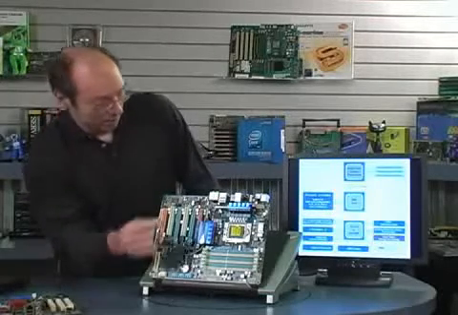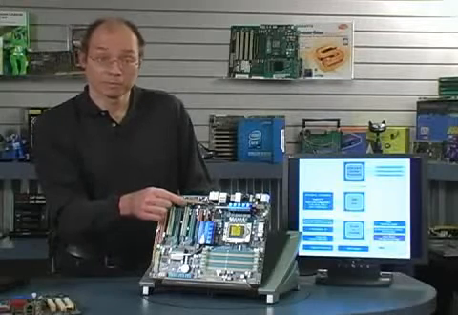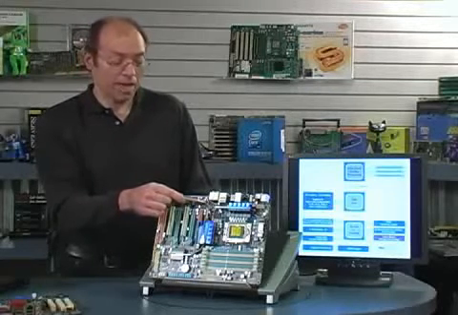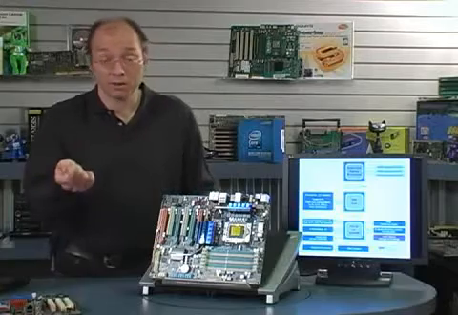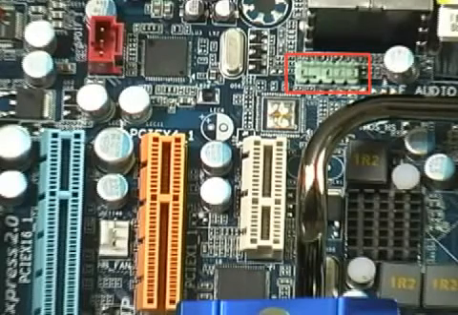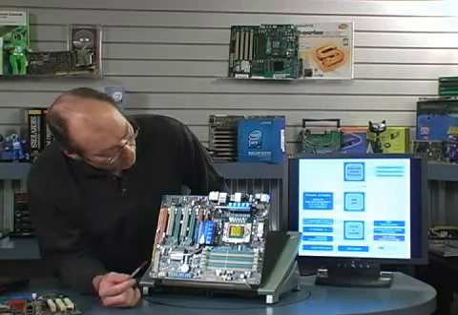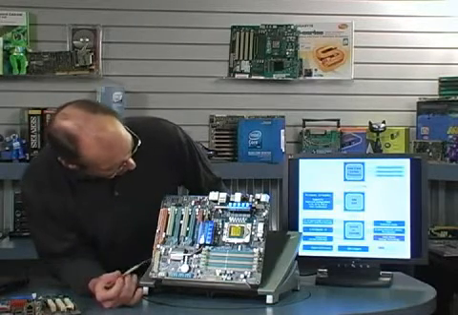Finally, I wanted to mention here, over here is the connector for the front panel audio. In other words, if your case has jacks for a microphone and headphones and things on the front, you'll plug the cable from the case into this connector here. So that's an important connector to know about.